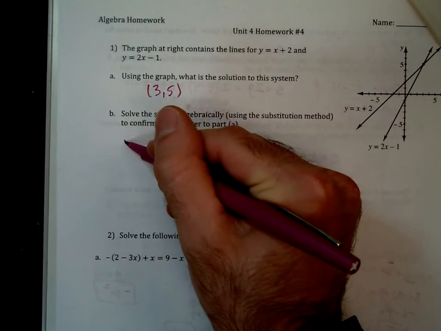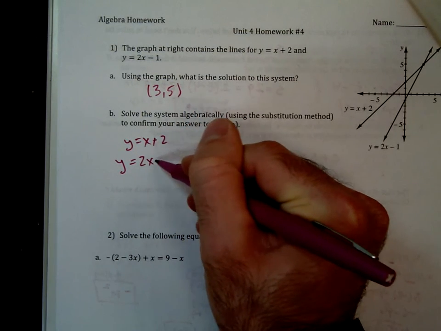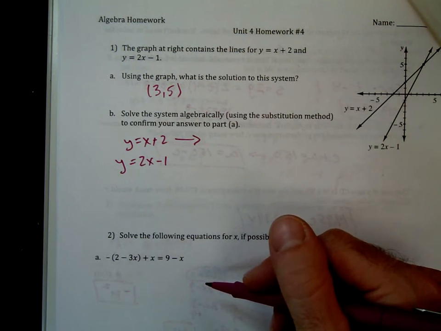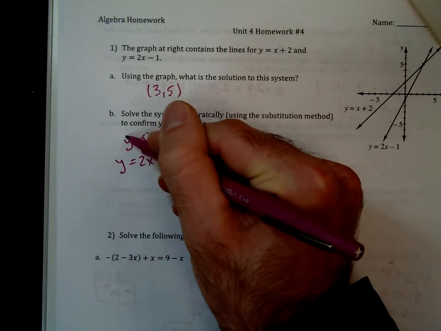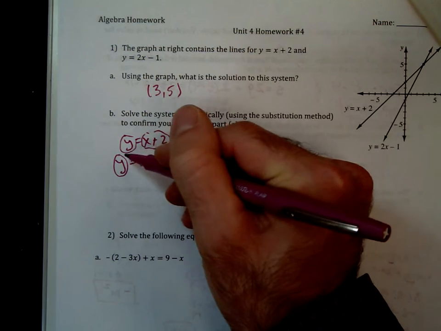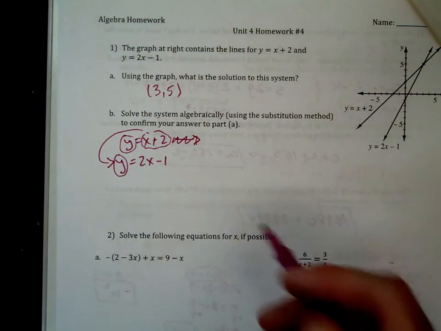Alright. Here are the system. So this one, I can already plug in for y. Let's check it out.